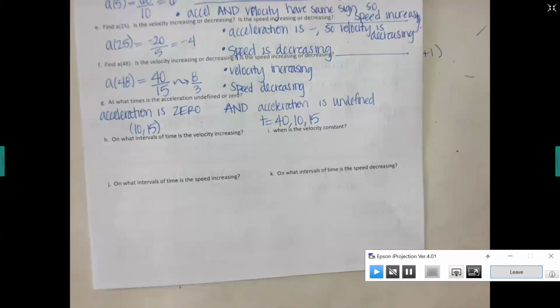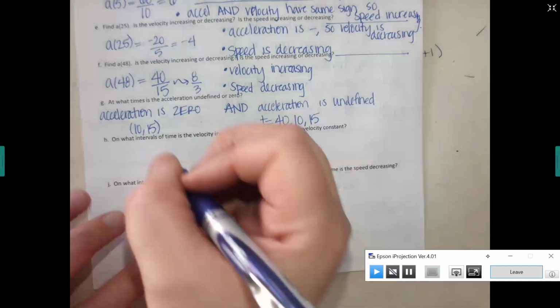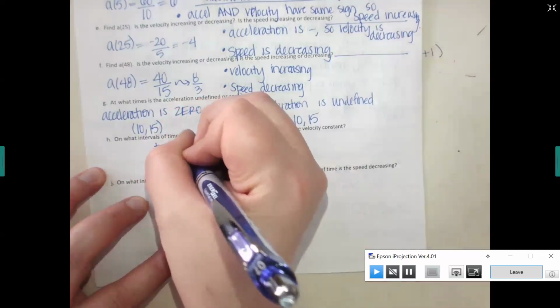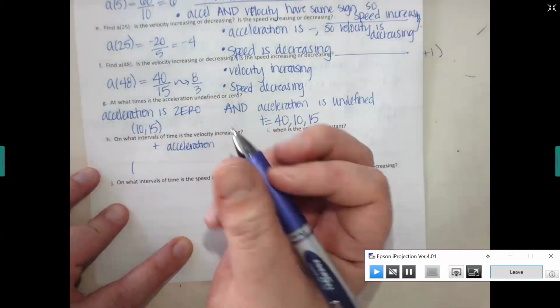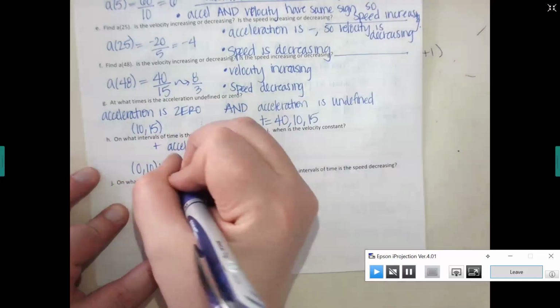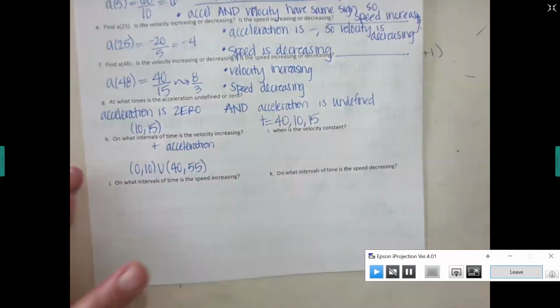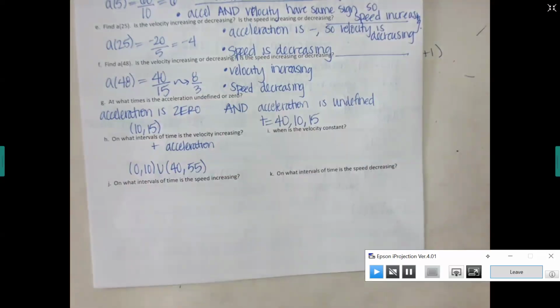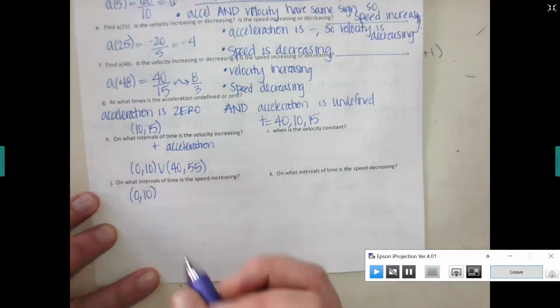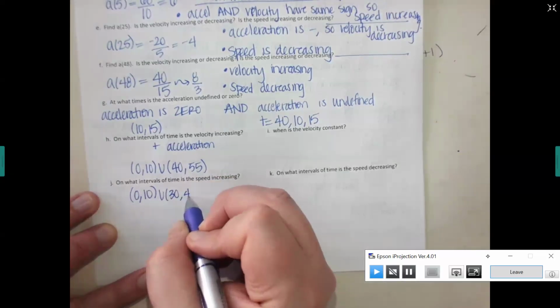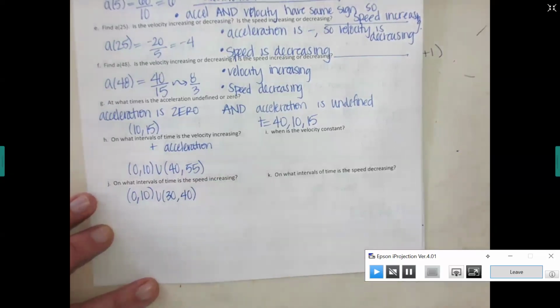Velocity increasing, all you need is a positive acceleration. Where is your acceleration positive, on what 2 intervals? Not 0 to 30. 0 to 10 and 40 to 55. Remember that a positive acceleration means you have an uphill slope. Then speed increasing, you would need the y value and the slope to match. So that would be 0 to 10 and then 30 to 40. Are there any sections I missed? 0 to 10 and 30 to 40.